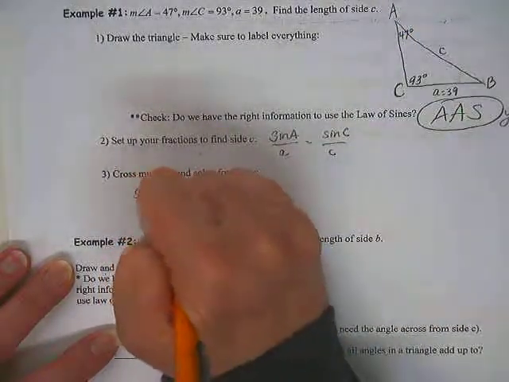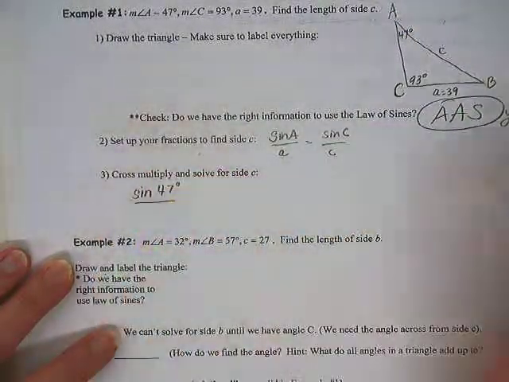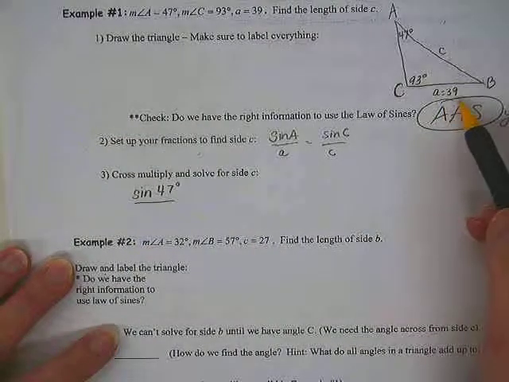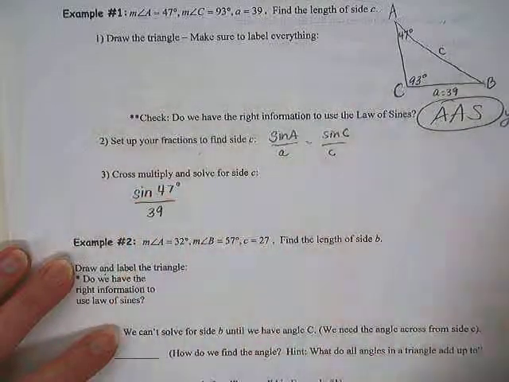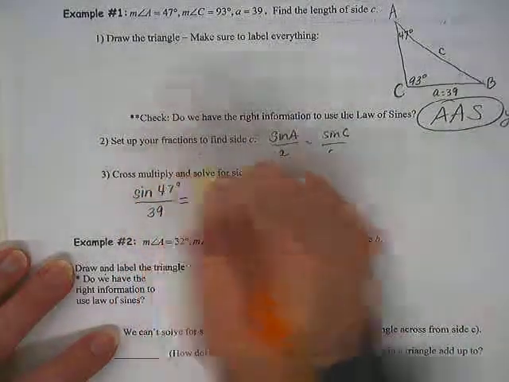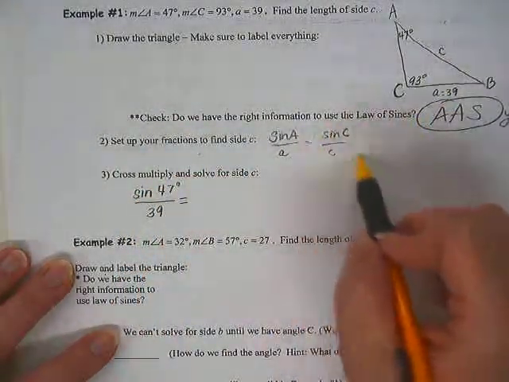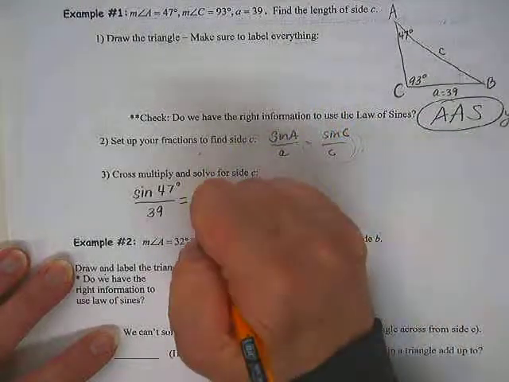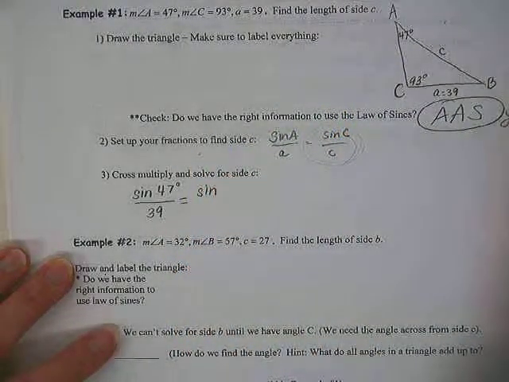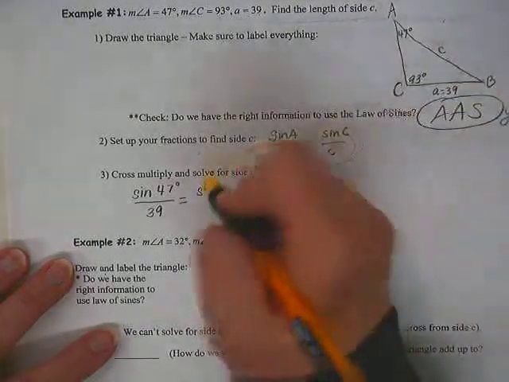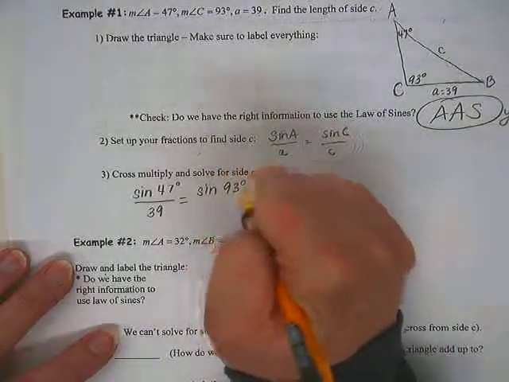But let's go ahead and put the numbers into that. So what's A? So A is 47, so I'm going to write it instead as the sine of 47 over a. Do we know what a is? a is 39, so I'm going to put that over 39. Okay, the other part of my formula is sine of C over c.